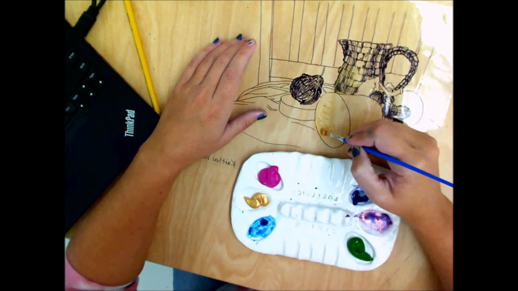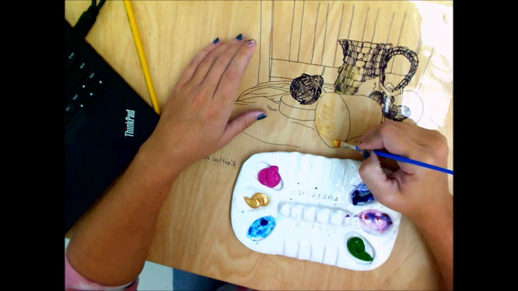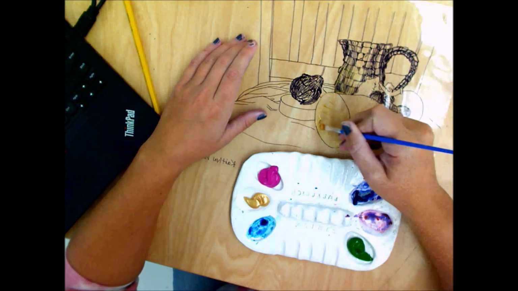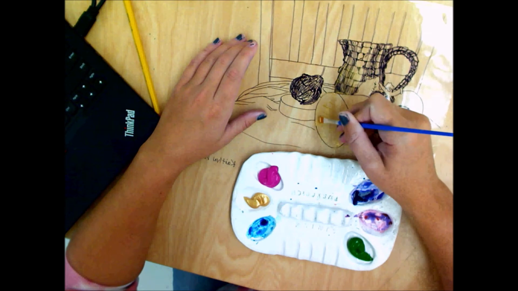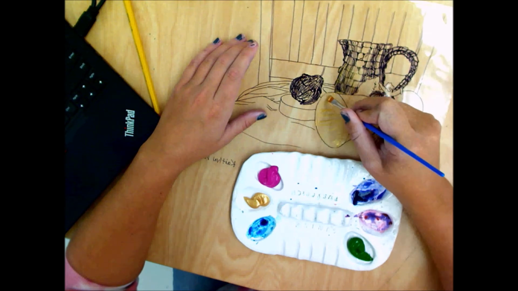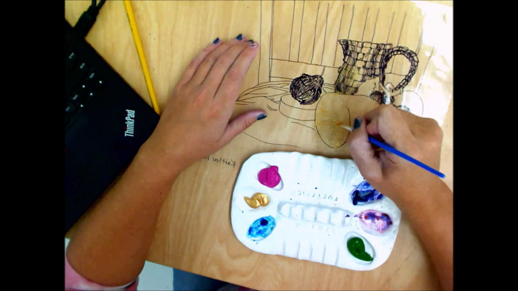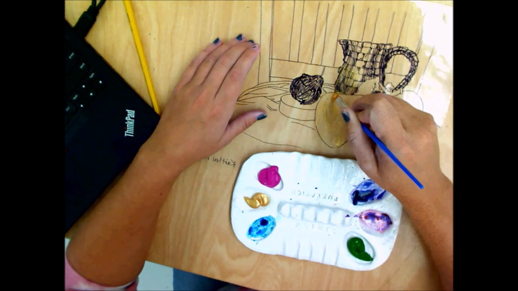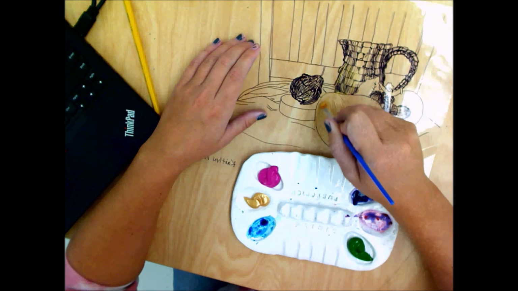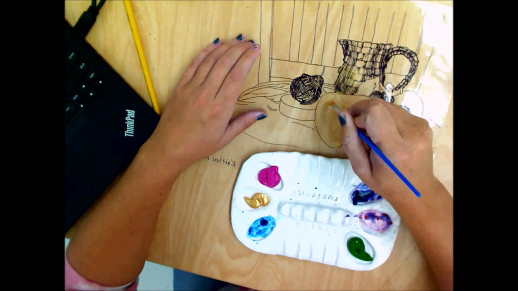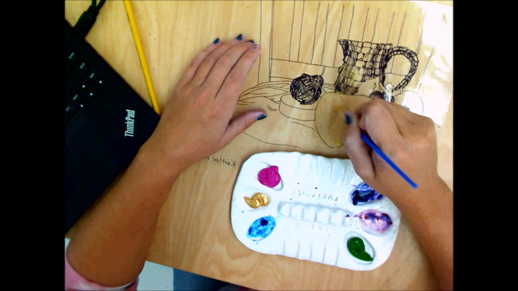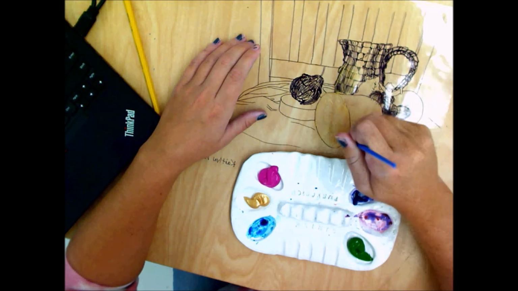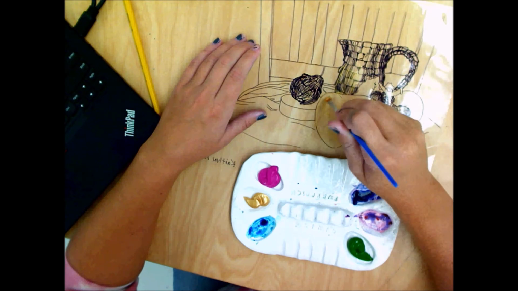So I'm painting slow. I want it to be even. I want to make sure that all my brush strokes are going in the direction and the form. Remember, same rules apply as if you were adding the texture and the value. You're going to be able to see all of your brush strokes in the end, so you want to make sure your brush strokes are going in the direction of the object. So I'm kind of making mine go around the top of this cup.